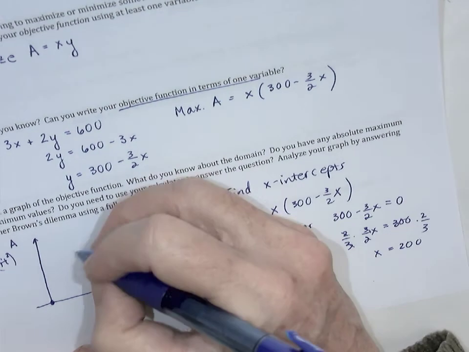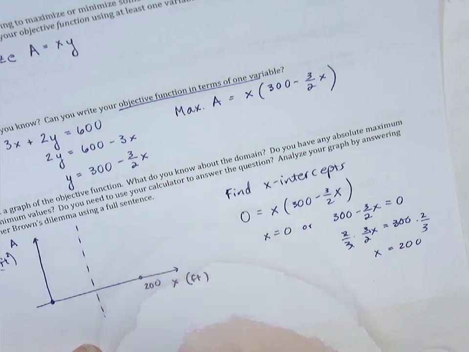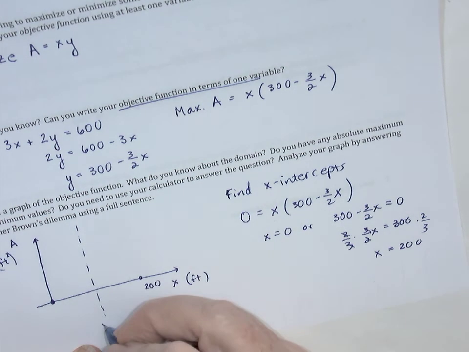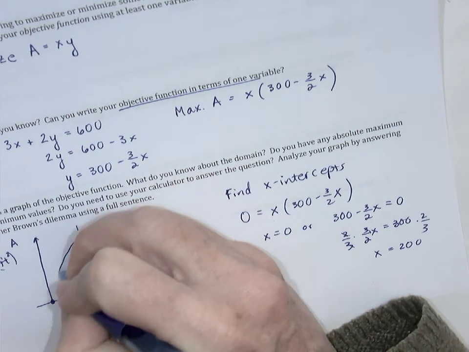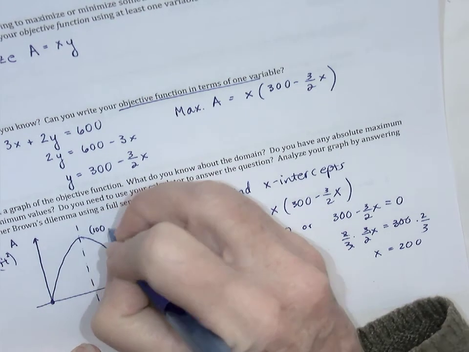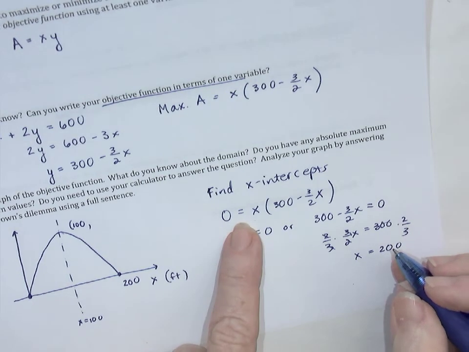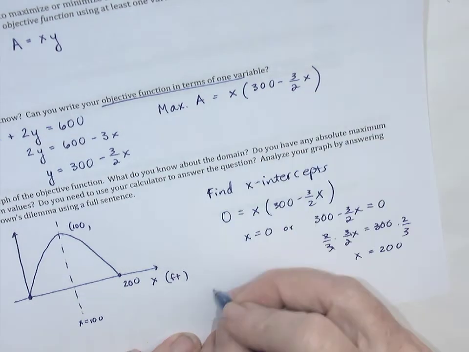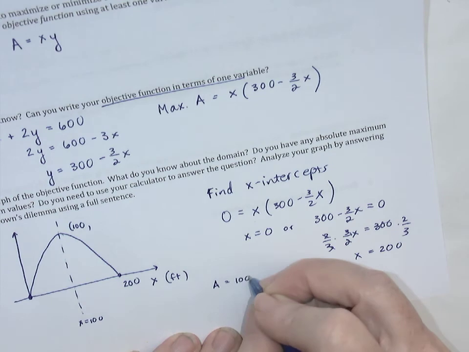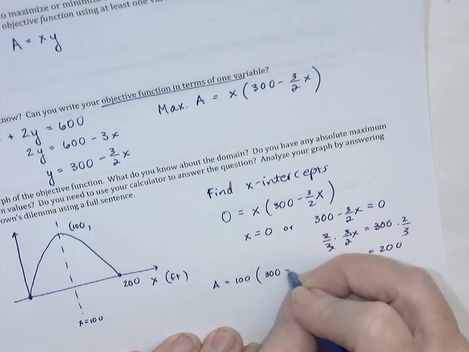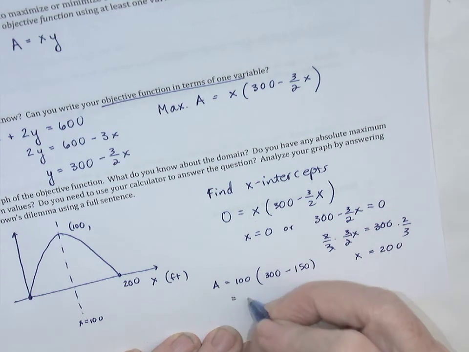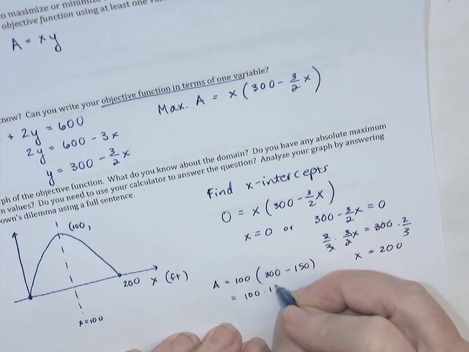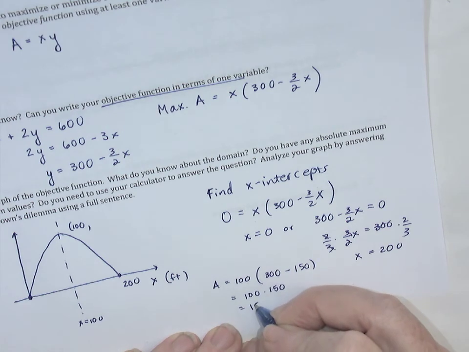And now we can use the fact that we know that parabolas are perfectly symmetrical. So my axis of symmetry is going to be at x is equal to 100. So I can find the vertex. I know the vertex is at 100. And if I plug 100 into this form of the objective function, that's going to be 100 times (300 minus, well, 3/2 of 100 is 150). That's just going to give me, for an area, 100 times 150, which is 15,000.